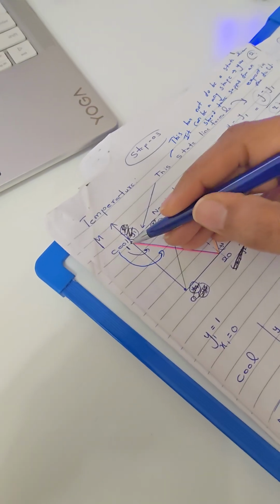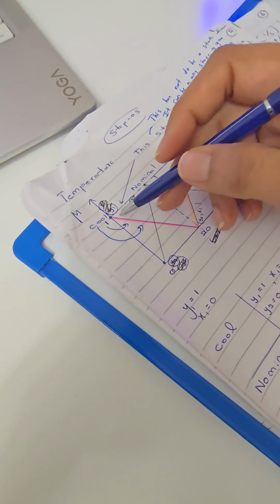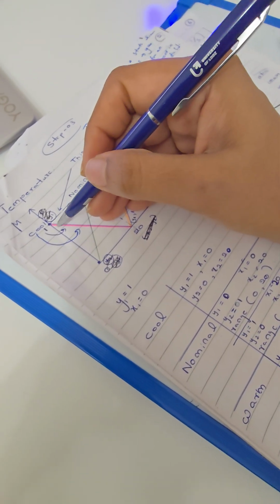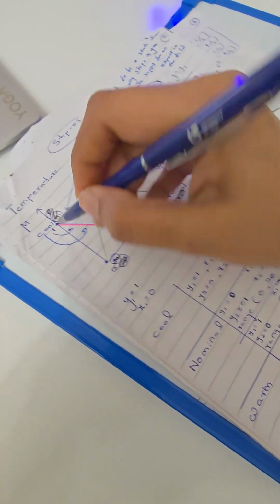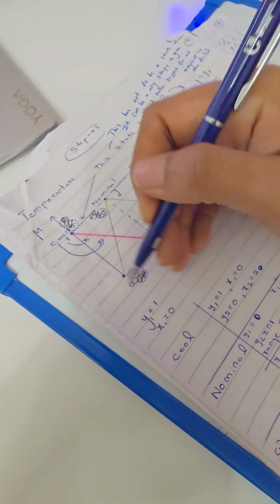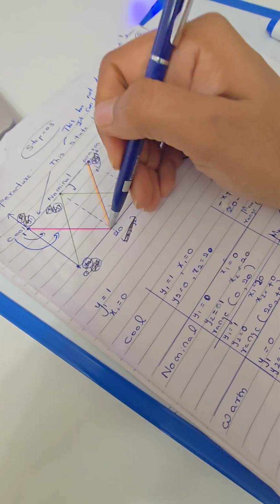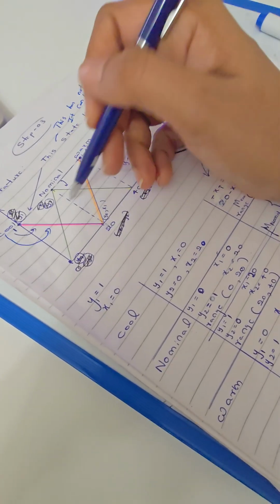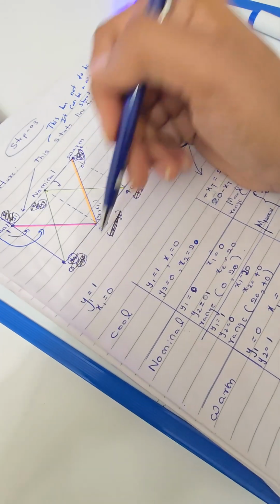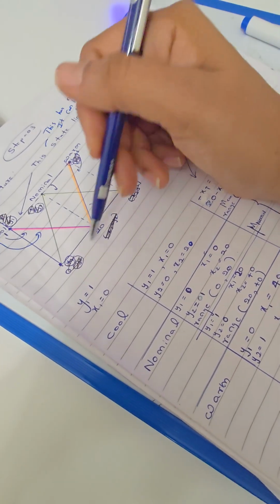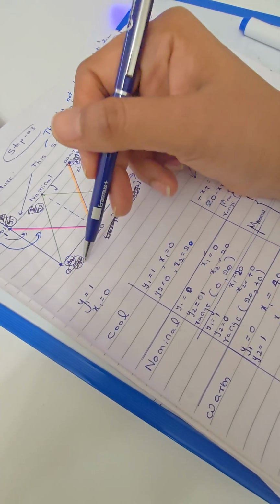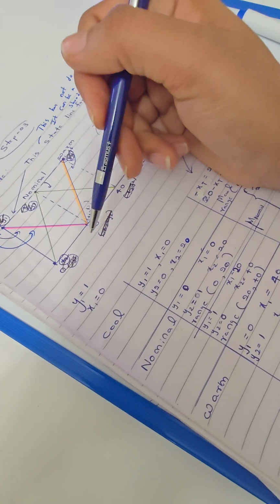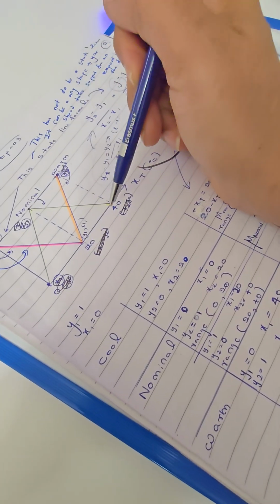Here when we are considering cool, what is y1? y1 is 1, y2 is 0, x1 is 0 and x2 is 20. When we are considering nominal, we have two graphs because these are two different temperature ranges: 0 to 20 here, and 20 to 40.